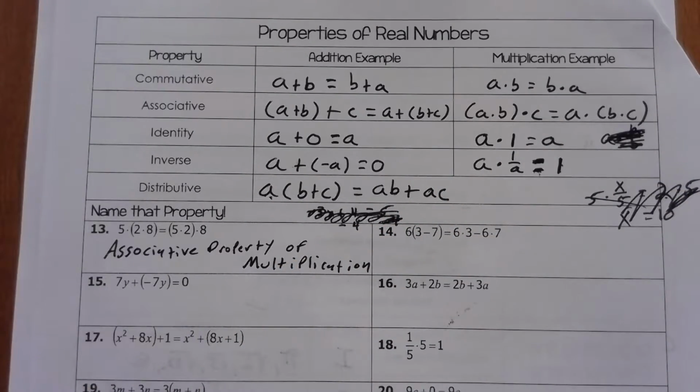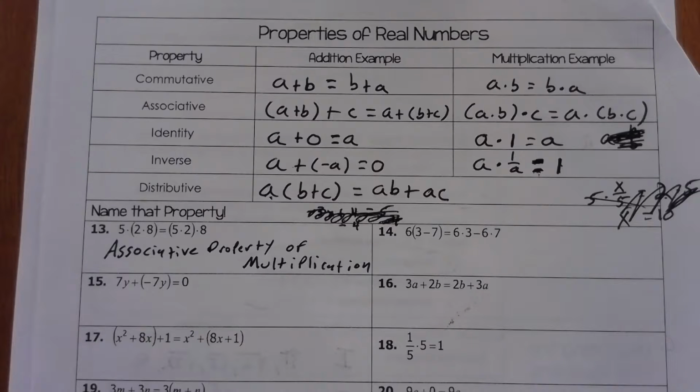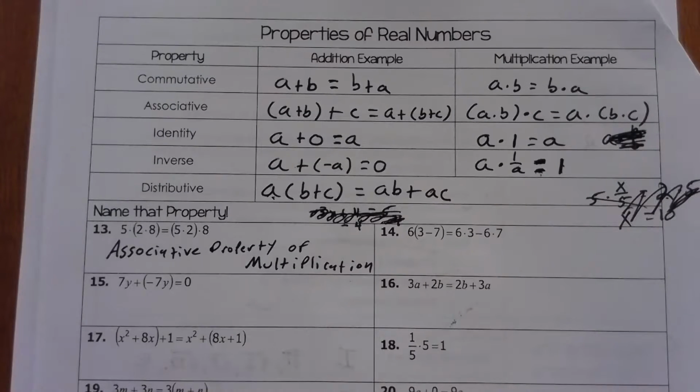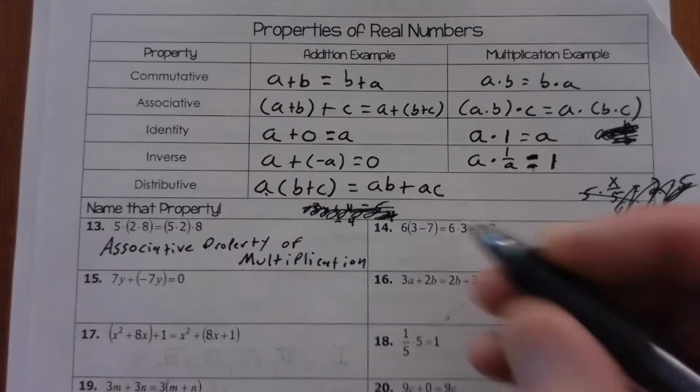Alright, so that took a really long time to write out. So I'm just going to abbreviate later. Alright, so 14. 6 times 3 minus 7 is equal to 6 times 3 minus 6 times 7. What's the difference between the left side and the right side? Took everything out of the parentheses and multiplied it. Which one of my fancy rules says I can do that? Distributive property.